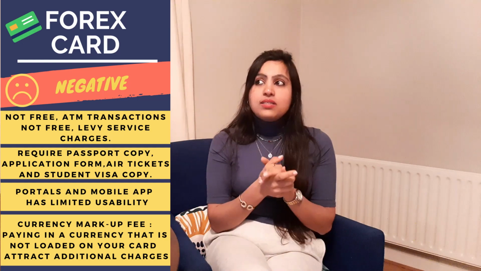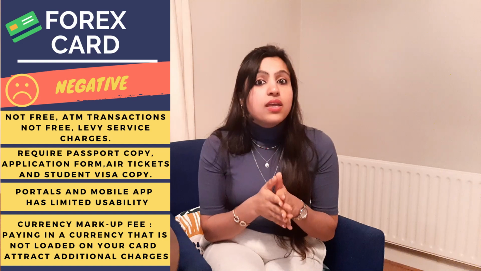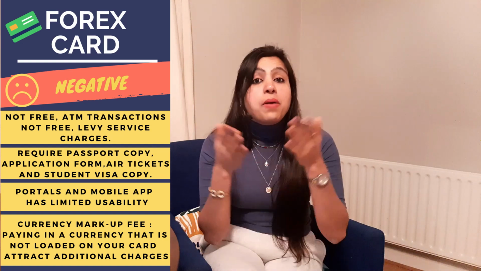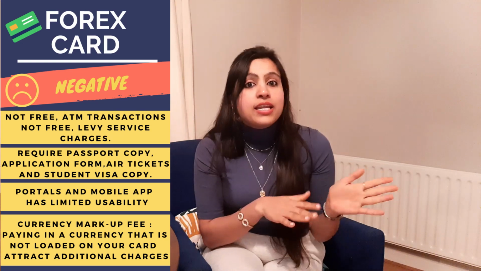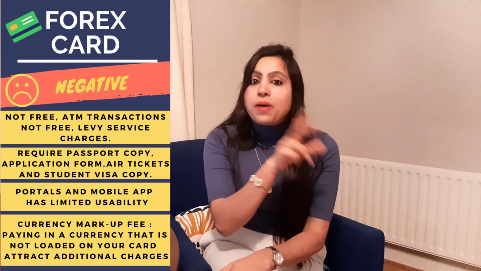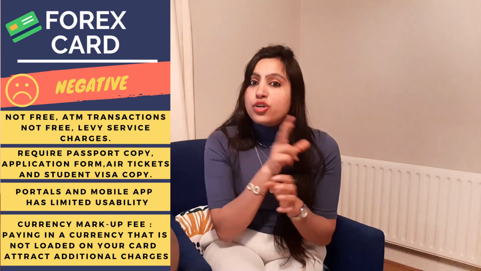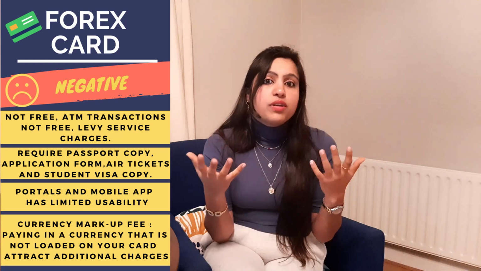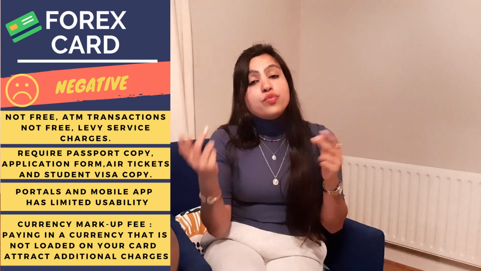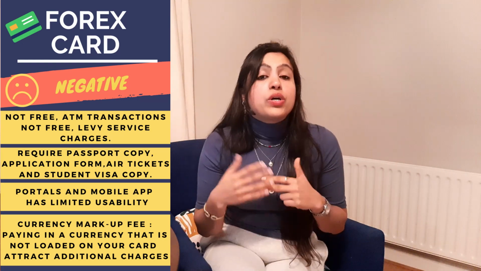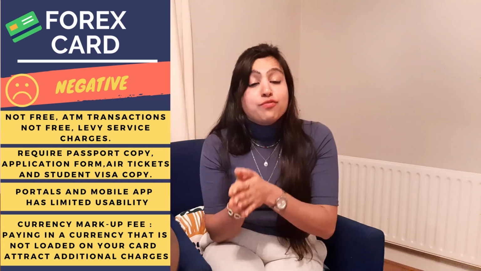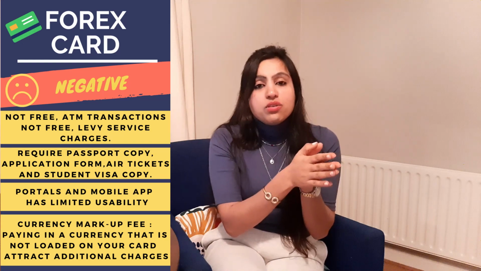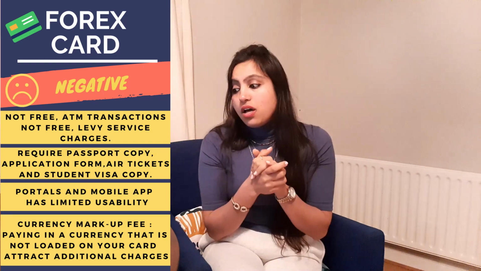And the other one is, and again that is the major drawback, that you have to pay the currency markup fee. For example, let's say from Ireland you want to go to London, and again in London you have to pay in pounds. So you have to convert your euro to pound. So again you have to pay the conversion fee, and that's kind of a bad thing, that first of all you have already paid some amount to convert your rupees to euros, and now you are again paying for converting it from euro to pound. So yeah, that's again a major drawback.